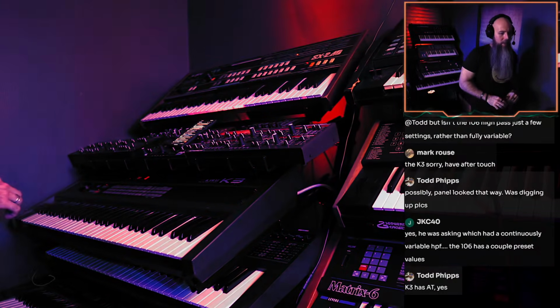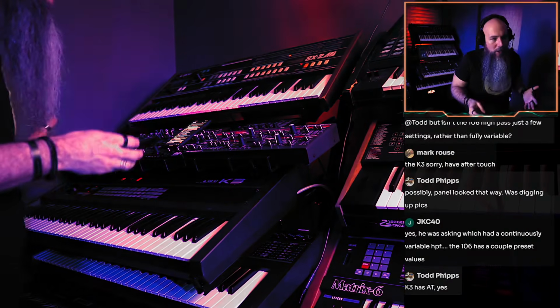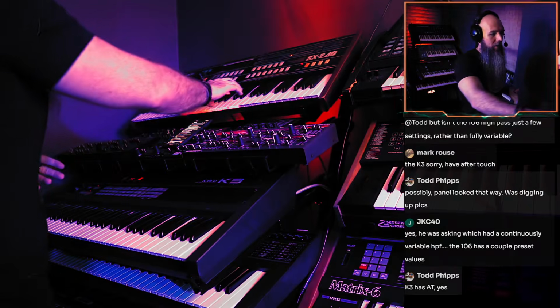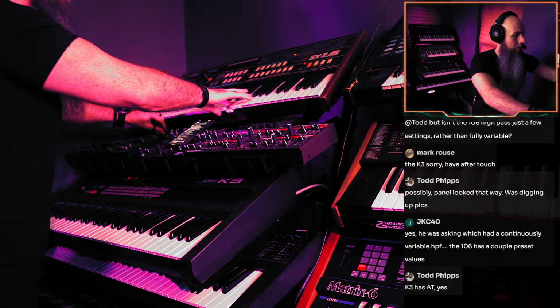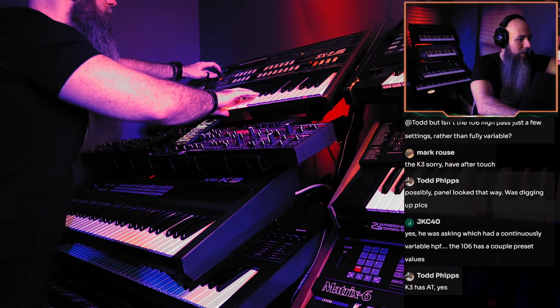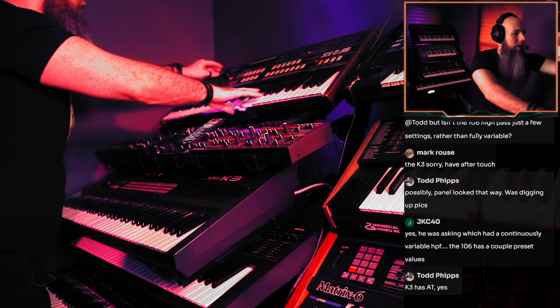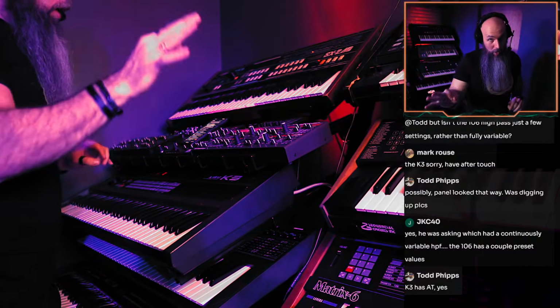Now, what I'm interested in is you'll notice that the SX-240 has a shape, a little smoothness to the filter. You know what I mean? Like it's not really perfect, is it? We're on the square wave, right?